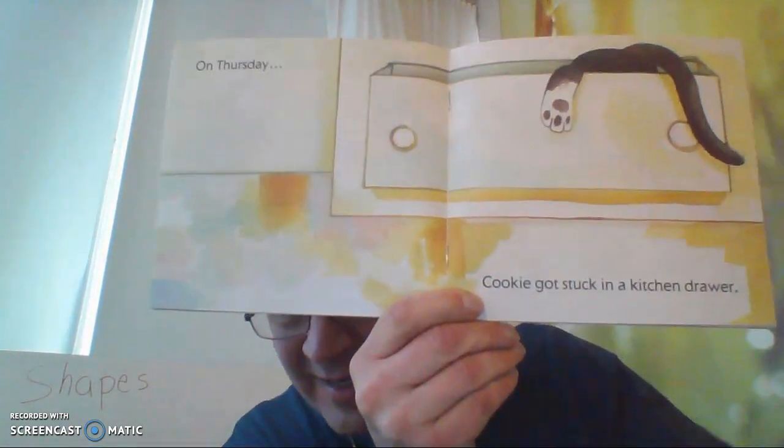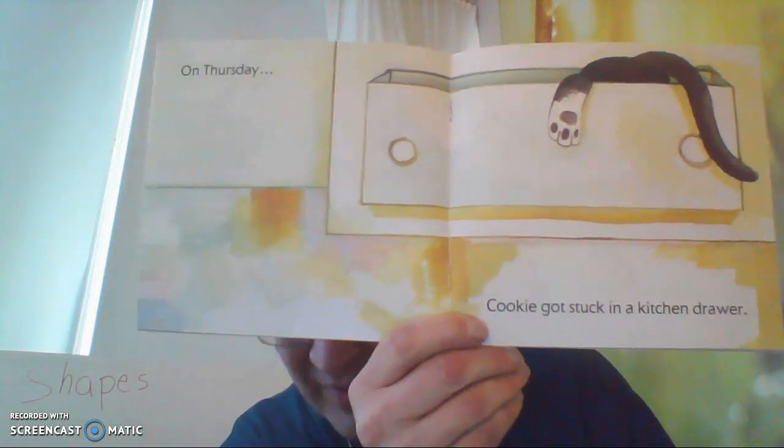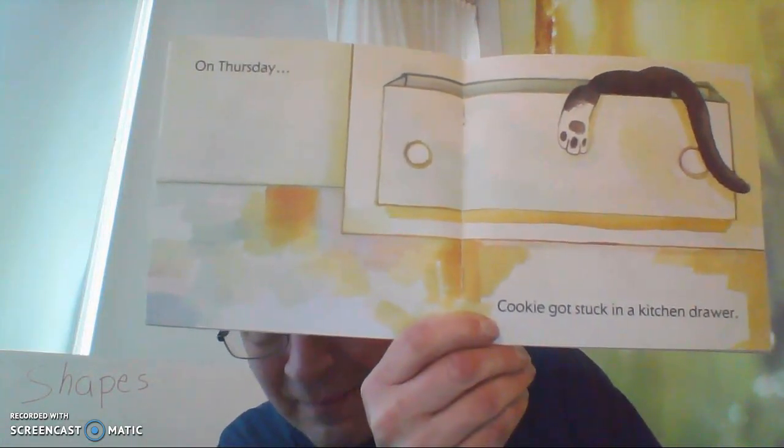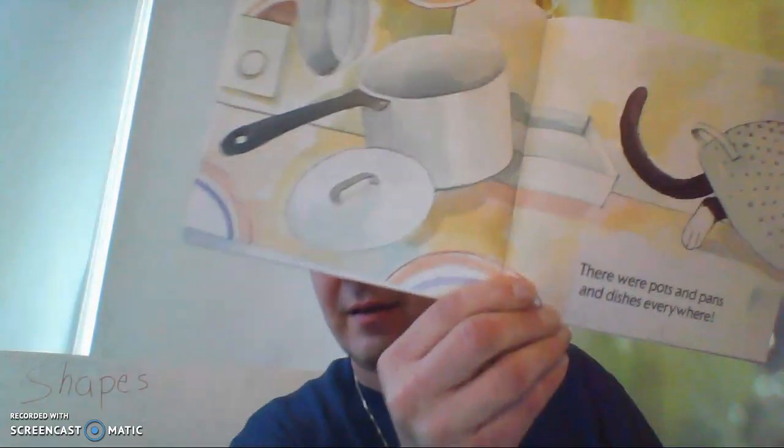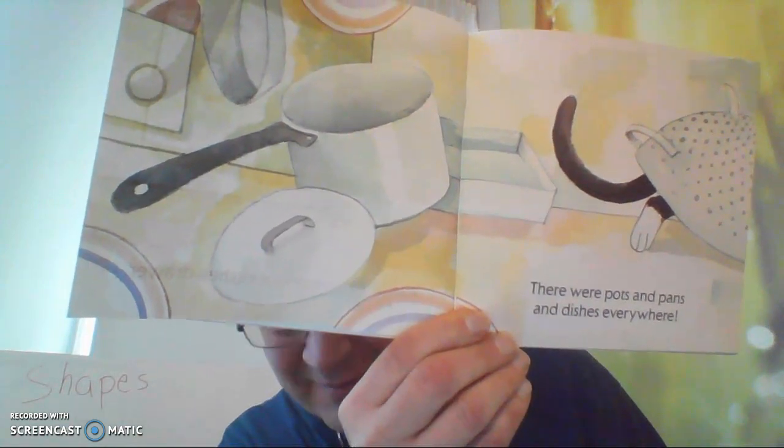On Thursday, Cookie got stuck in the kitchen drawer. That's not good. There were pots and pans and dishes everywhere. Oh, Cookie. Get it together, Cookie.